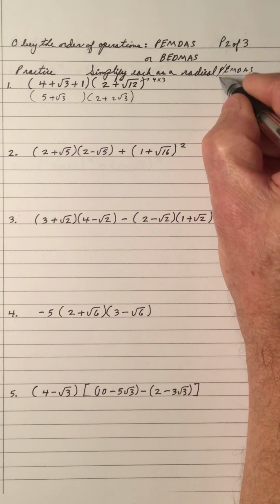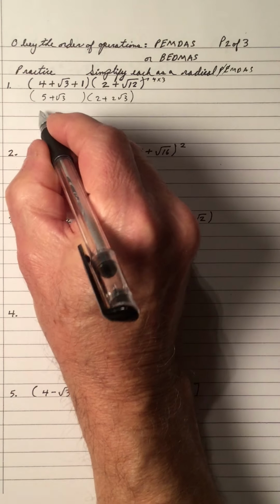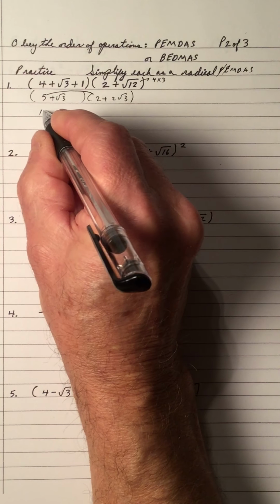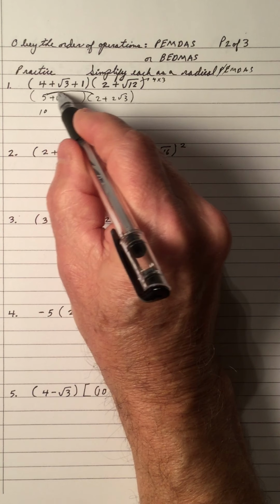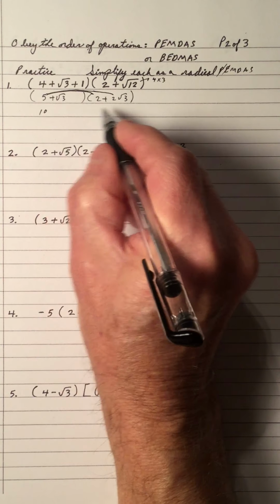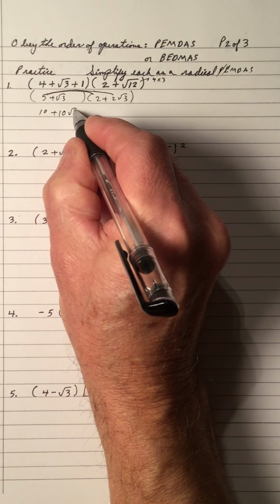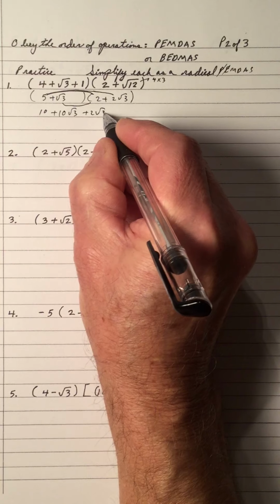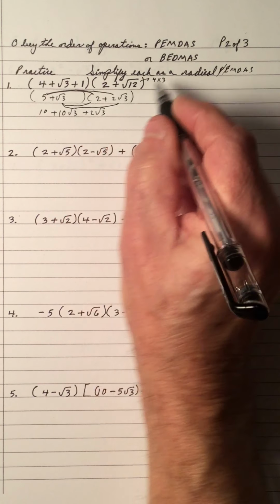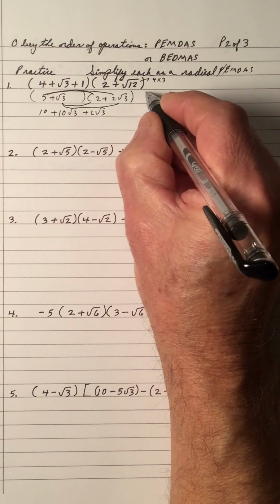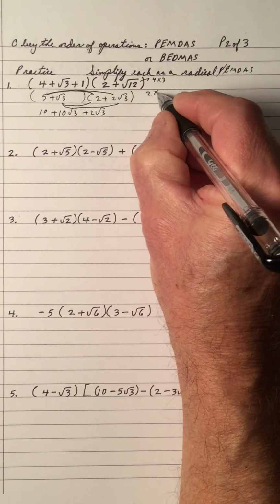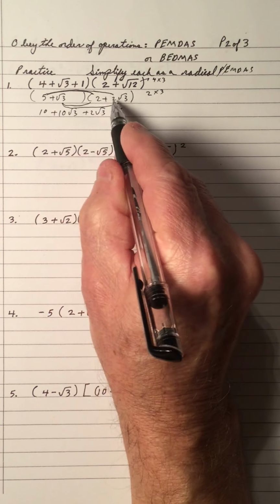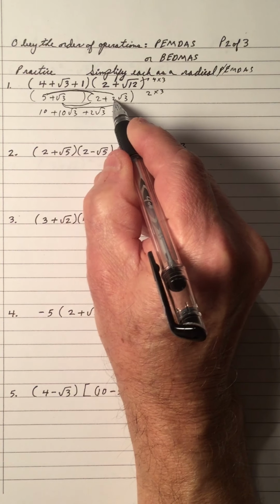Now we have no exponents, and we have to do multiplication. So we have to do FOIL. First, 5 times 2 is 10. Outside, 5 times 2 root 3 is 10 root 3. Inside, root 3 times 2 is 2 root 3. And last, root 3 times 2 root 3: root 3 times root 3 is 3, so that gives us a 6. So first is 10. Outside, inside, last.